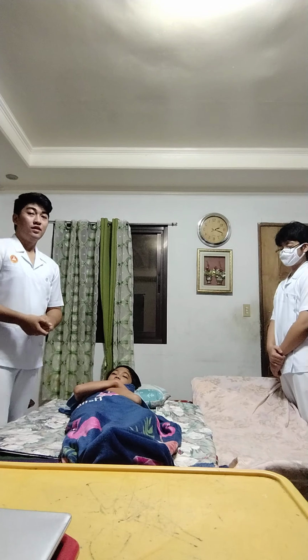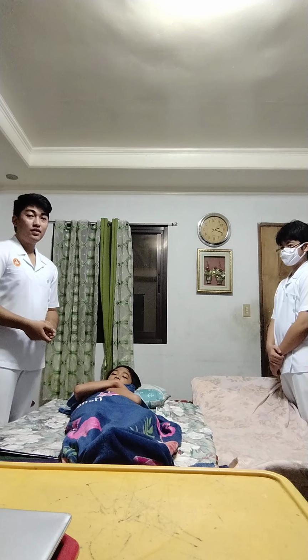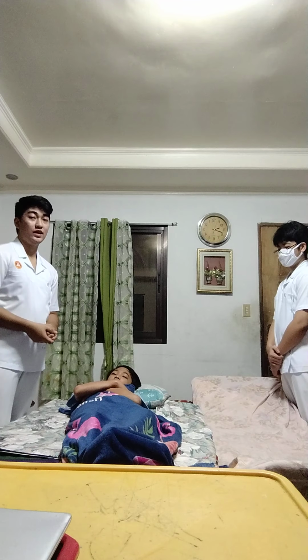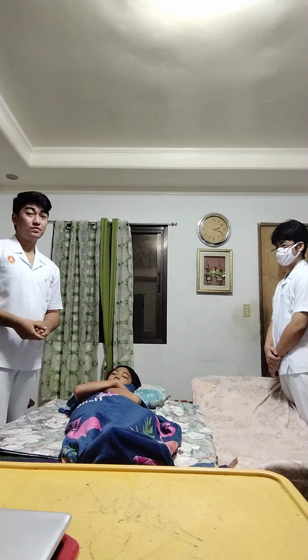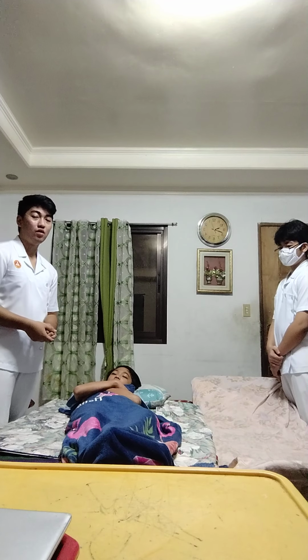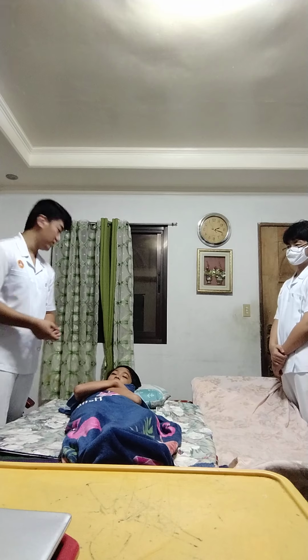And next, close curtains around bed and close the door of the room for the patient's privacy. And next, place the bath blanket over the patient and remove the top covers from underneath.